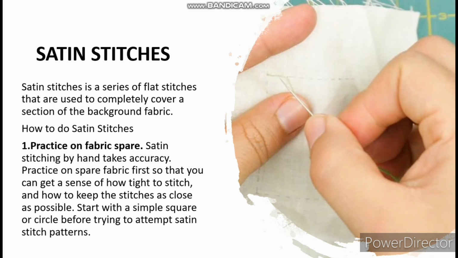Get a small fabric to practice with to learn the method or the ways of sewing before you go for the main stitches. Now, start with a simple square or a circle before trying to attempt satin stitch patterns.